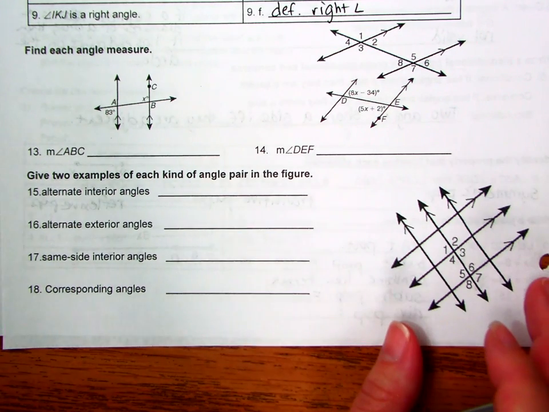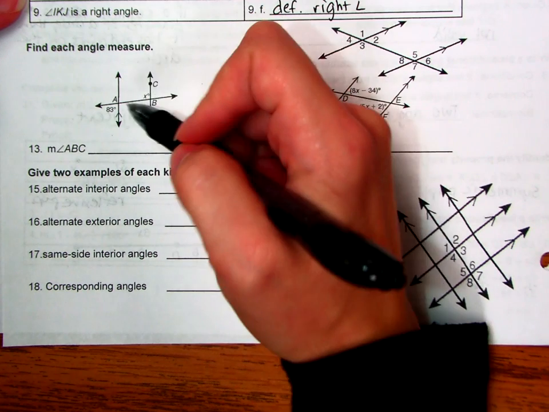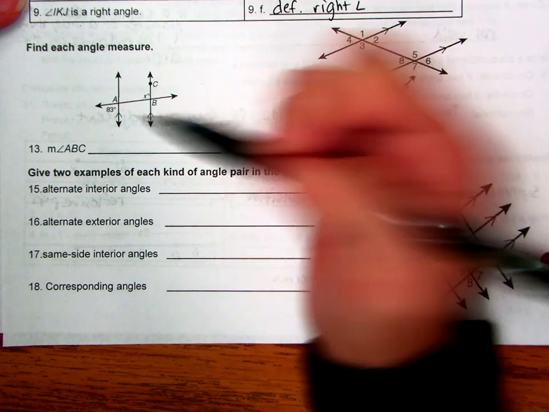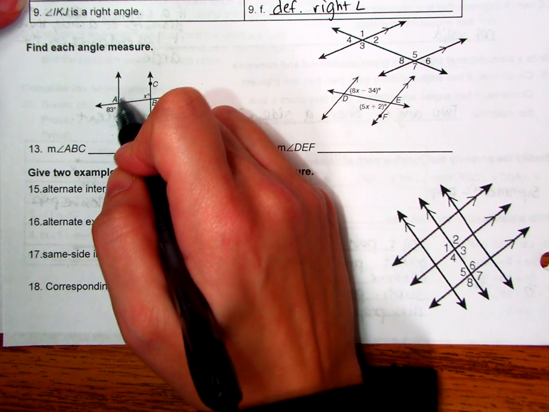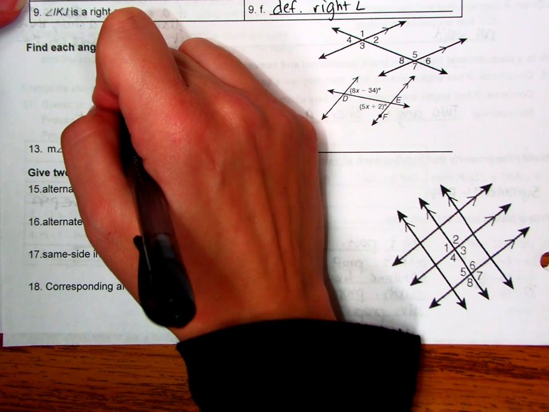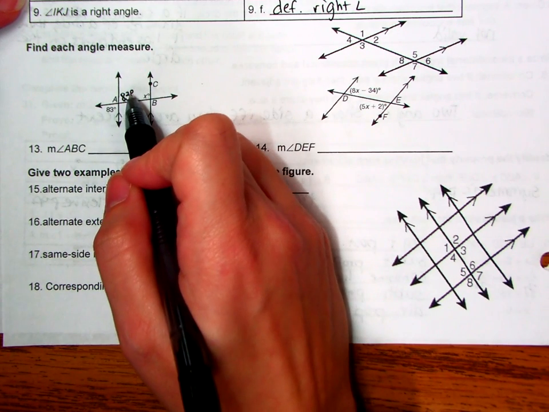This is numbers 13 through 18 on the study guide. Number 13 says we're supposed to find the measure of angle ABC, which is right here where that X is marked. So perhaps what we want to do is figure out what this angle is right here. The angle relationship between these two are vertical angles, and vertical angles are always congruent. So I'm going to say that these are both 83 degrees.